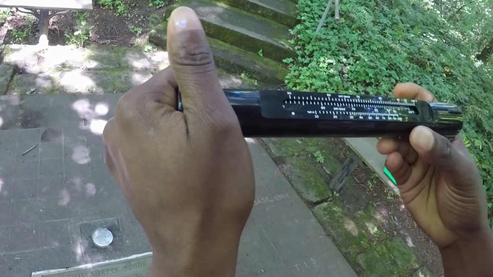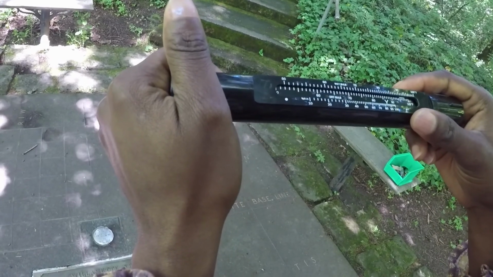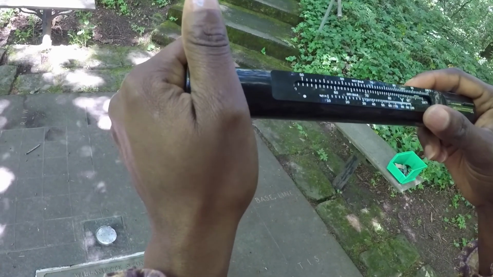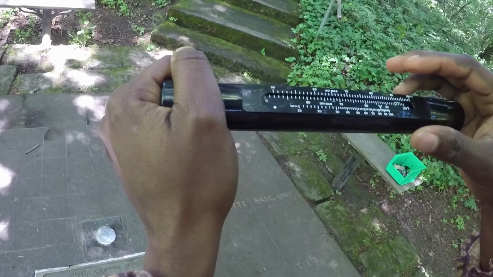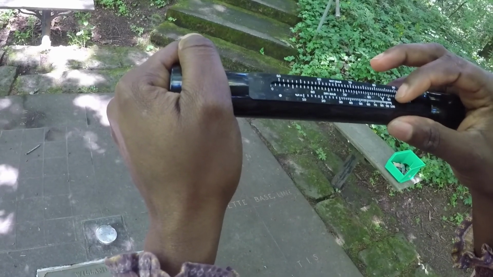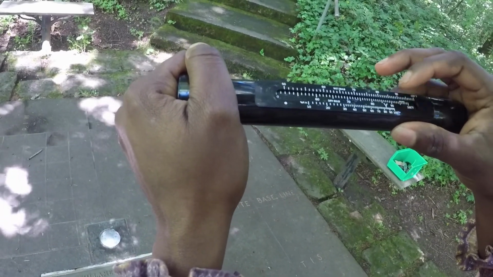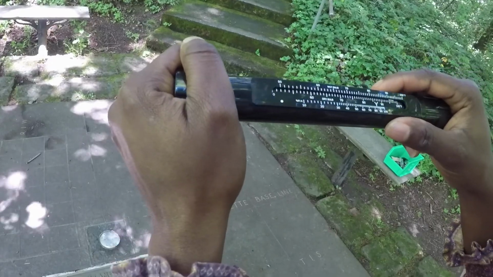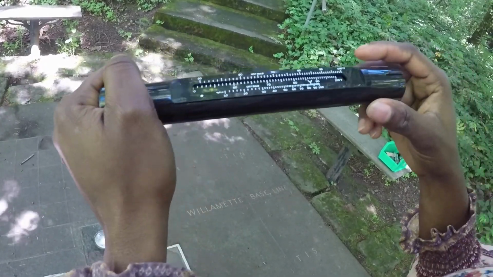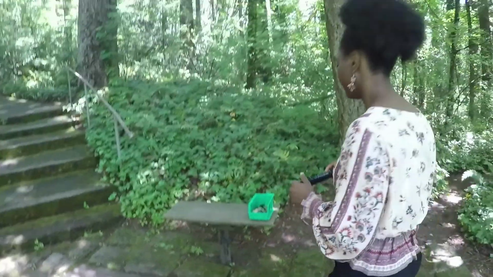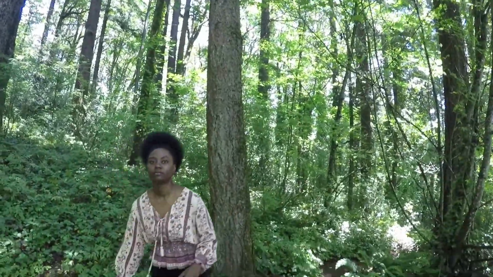I have aligned the two temperature bulbs. So we have the relative humidity at 90%. And we can feel that in here. Being in all of the trees, it's a lot more humid.